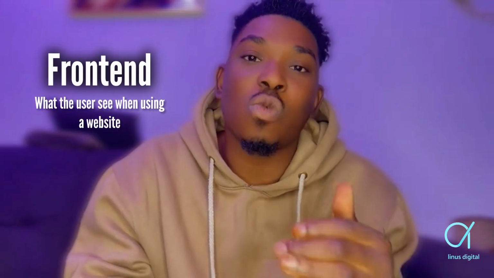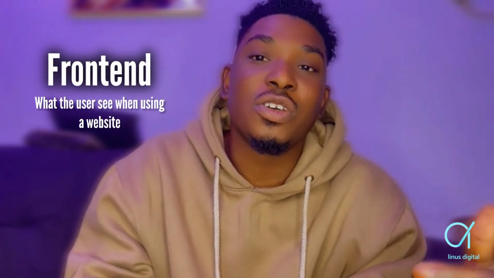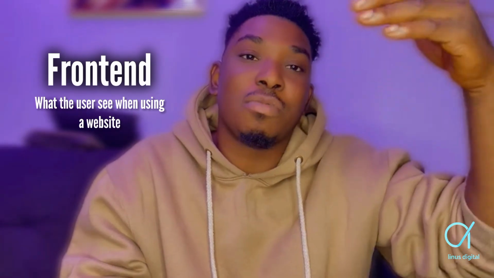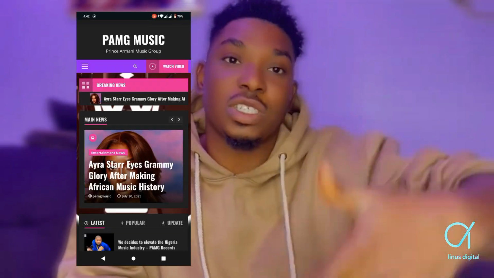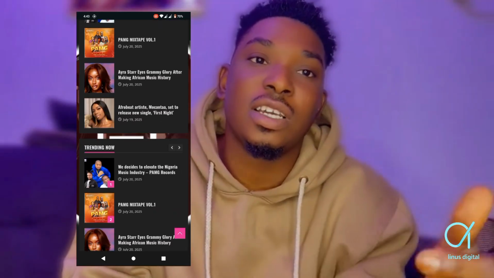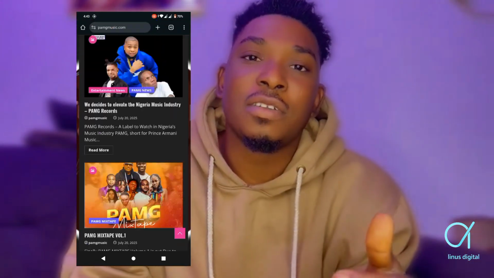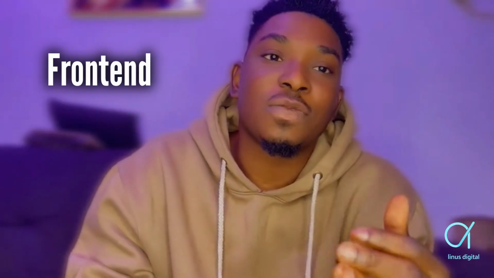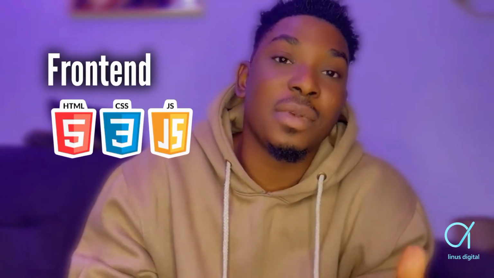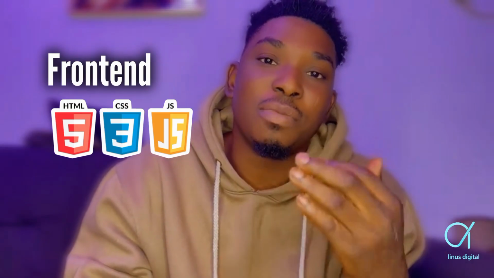Front end is what the user sees. Maybe you enter your website, what you see on the website, understand? All the features you see on your website, that is the front end. So the right programming languages to use in this front end are HTML and CSS. JavaScript is the best language to use to develop this front end.